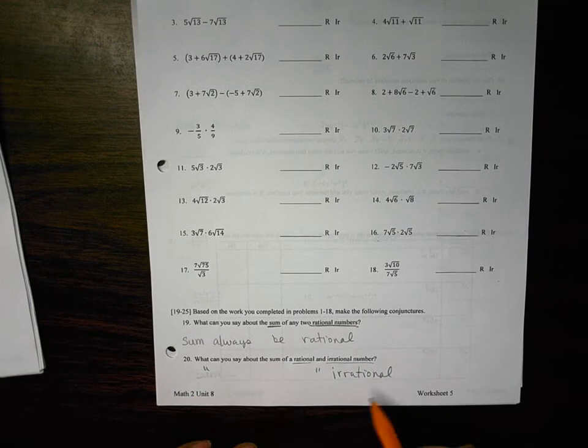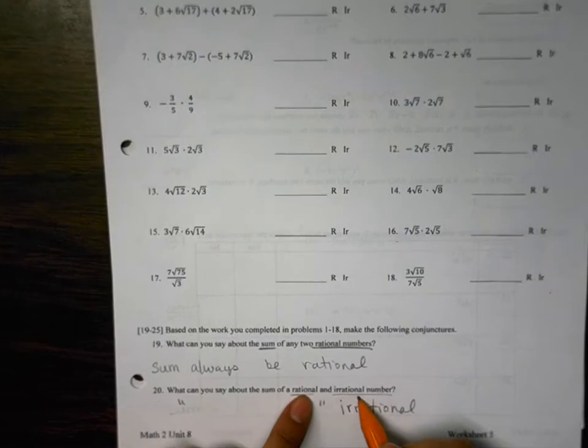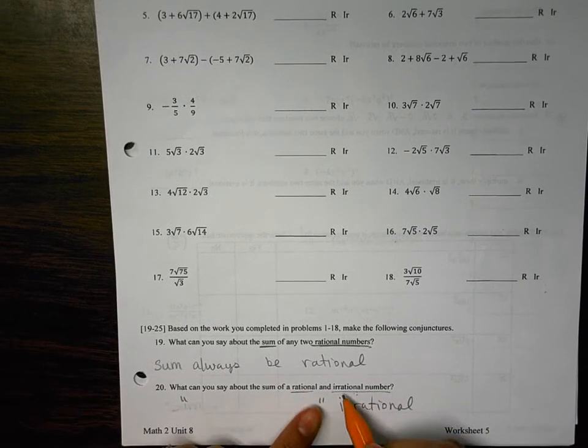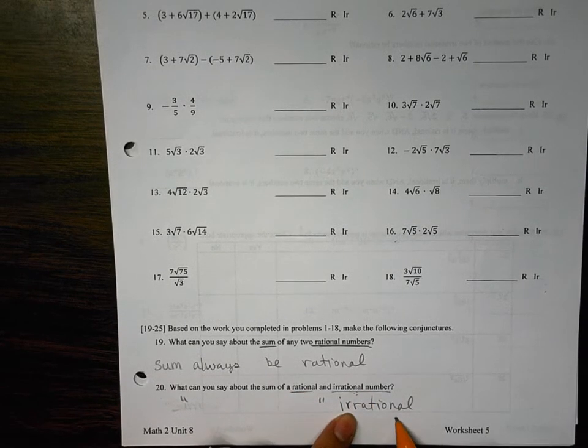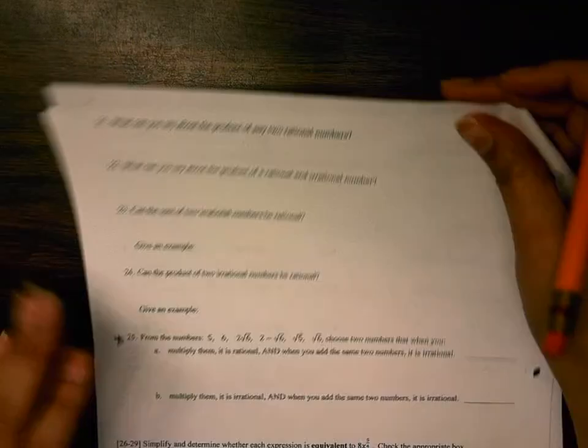So you need to understand that. If you're adding a rational and an irrational number together, if one of them has a radical and the other one does not, there's no way for the radicals to undo each other. It's going to stay irrational. Everybody understand that? Okay, again, you need to get it for that last piece.